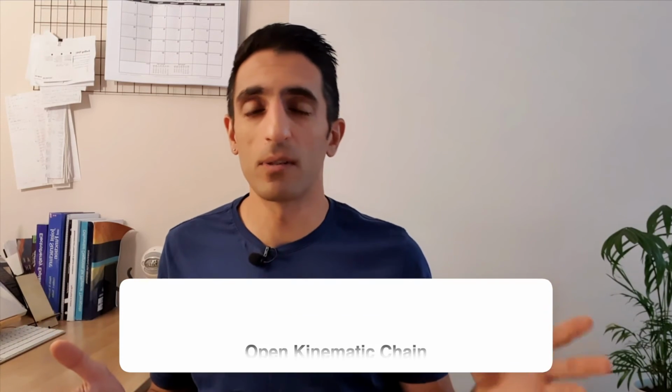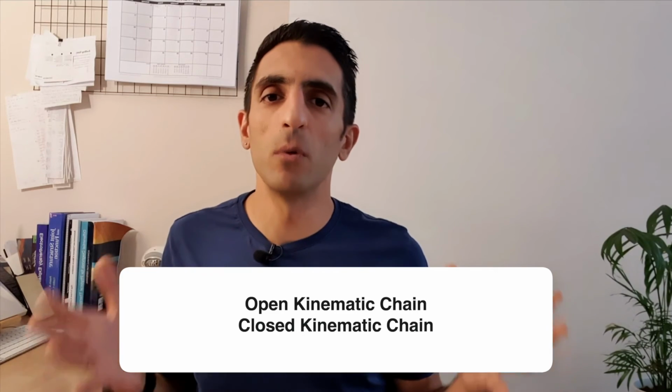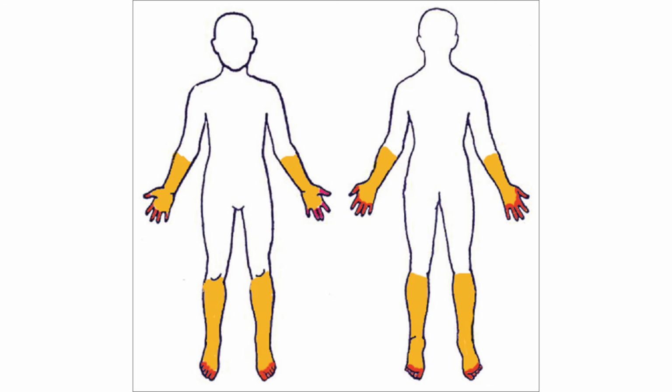So this is where the terms open kinematic chain and closed kinematic chain come in. What do we mean by open kinematic chain? As we talked about proximal on distal or distal on proximal, open kinematic chain means that the distal parts of our extremities, like our tibia and fibula or our forearms, radial and ulnar bones, are free and open to movement.